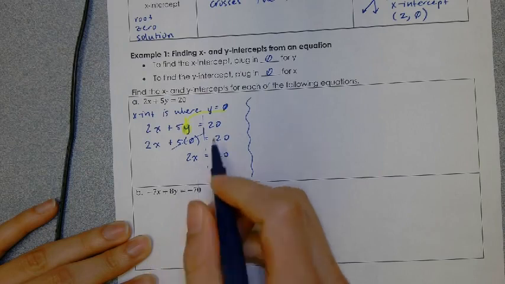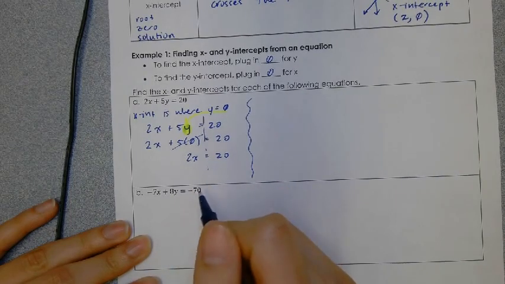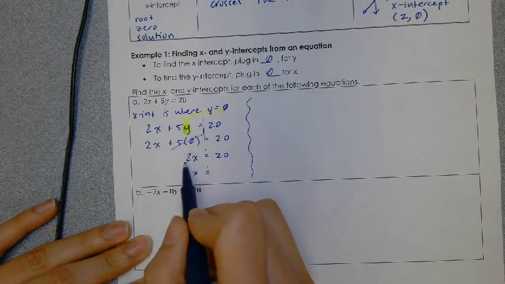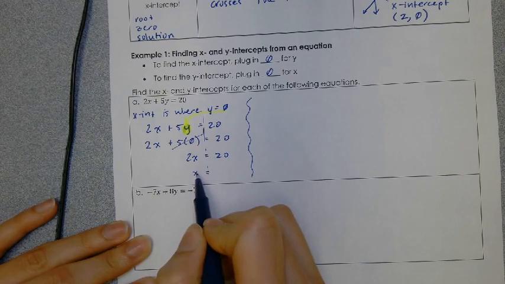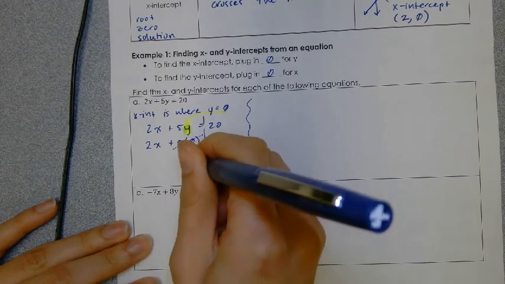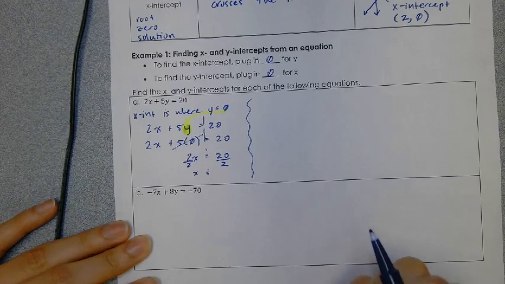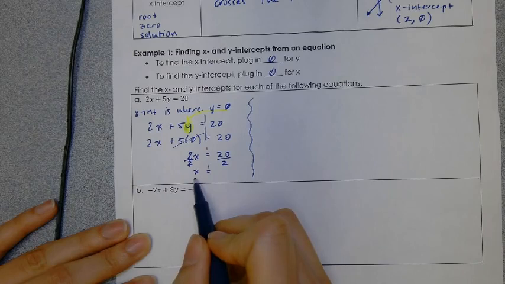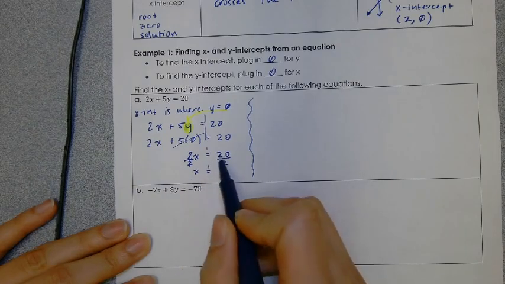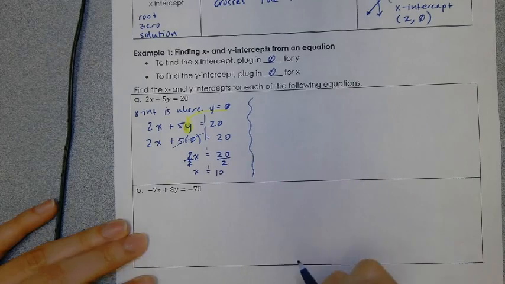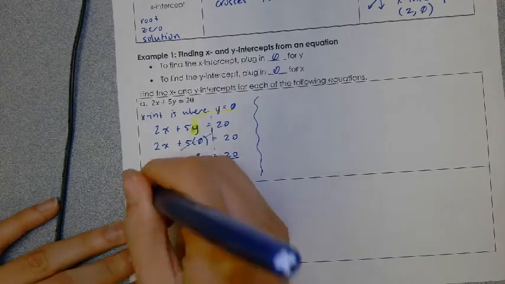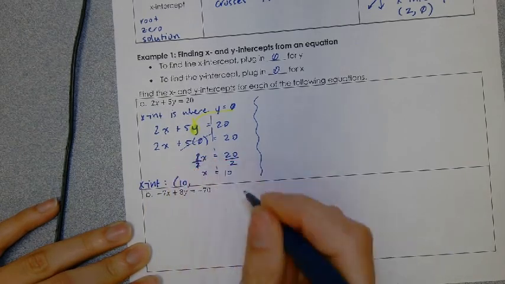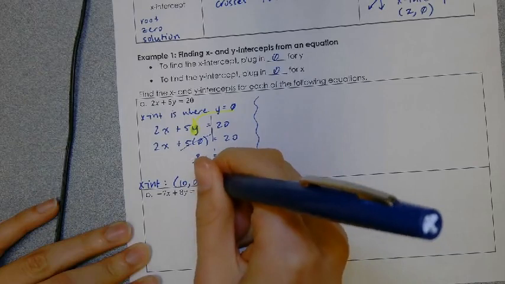I'm not quite finished. I still need to find that x value. Right now I see what 2x is. I want to know only 1x. So to eliminate that coefficient, I'm simply going to divide by 2 on both sides. 2 divided by 2 is 1. So on this side I have 1x. And on the other side, 20 divided by 2 is 10. So that tells me my x-intercept is where x is 10 and y is 0.